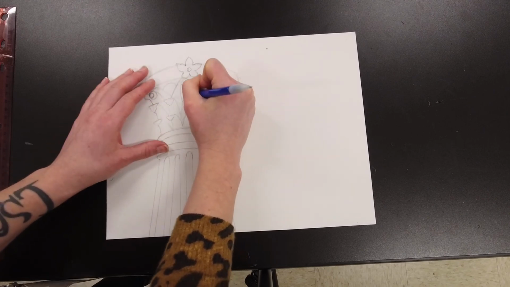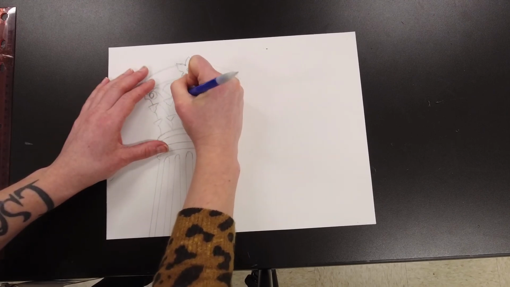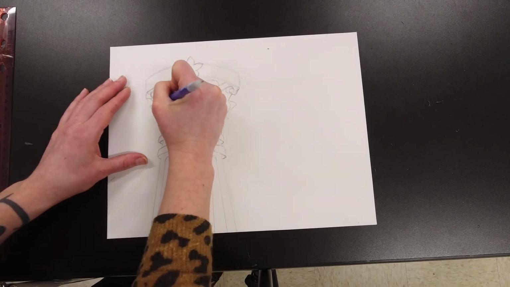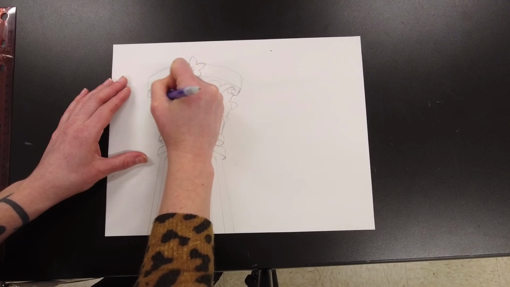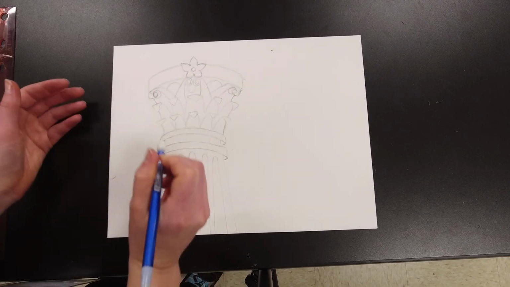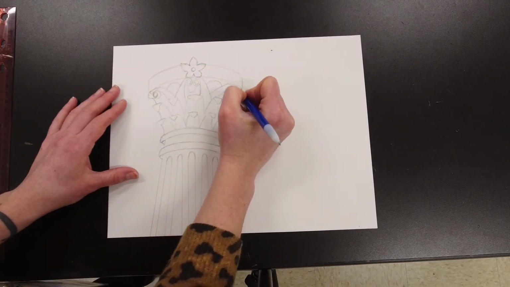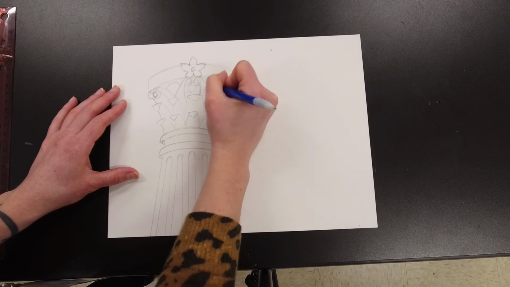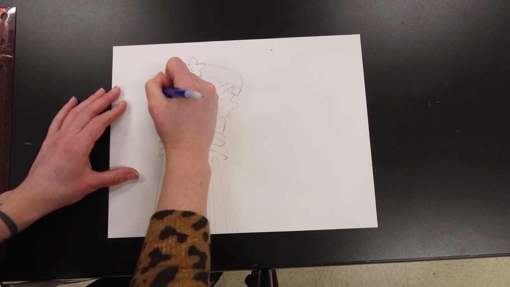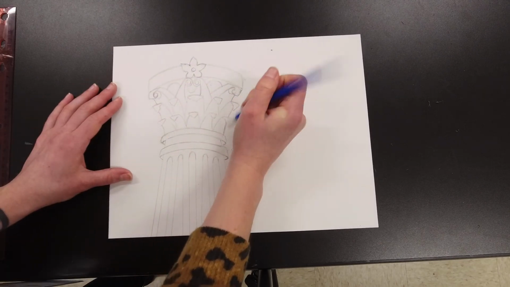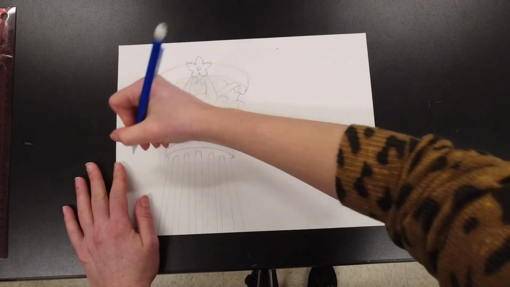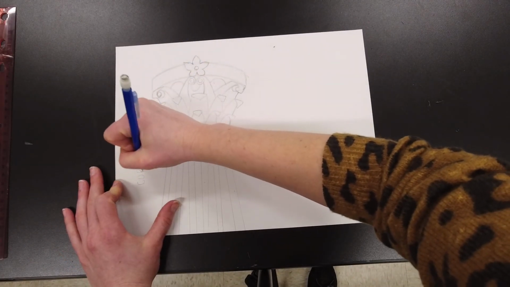So once again, this is just one way of drawing each of these columns. That does not mean it is the only way. You are definitely able to look up other examples on your computers as you work and use your own creativity. Nobody said that every single column has to look the same, even if it's the same kind as what somebody else is doing. Be creative. Insert your own little creativity and tidbits in there to really make the column yours. But this would be an example of a Corinthian all drawn out and ready for the next steps.